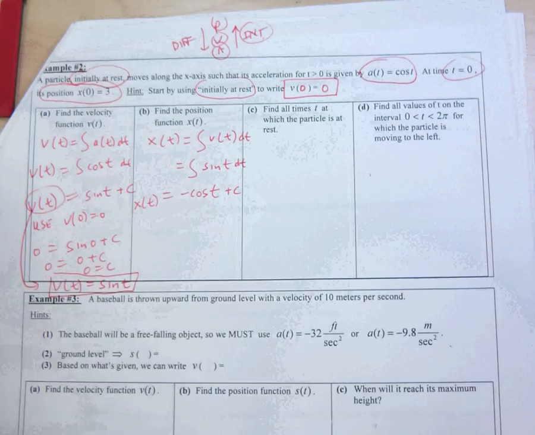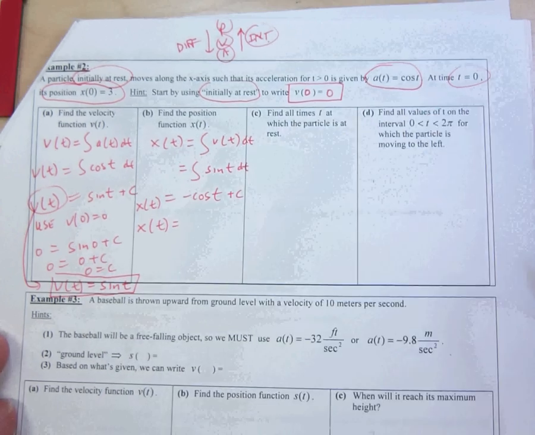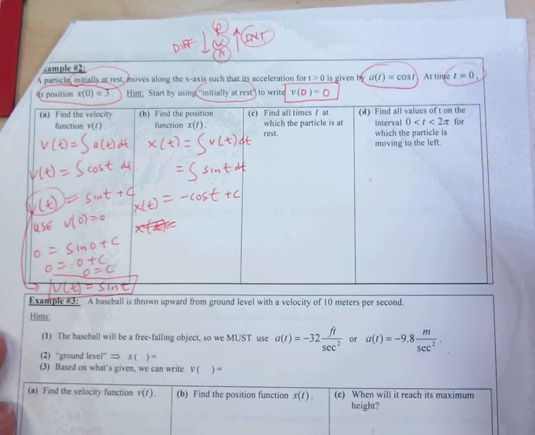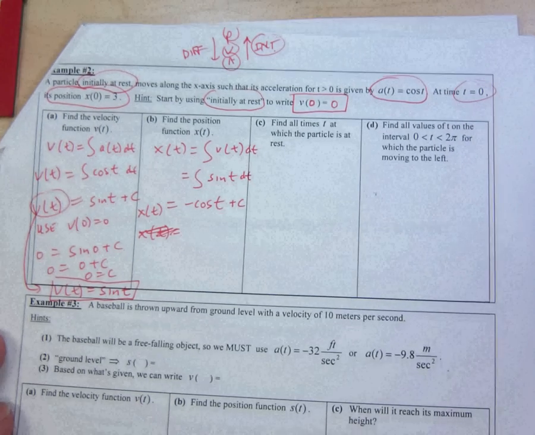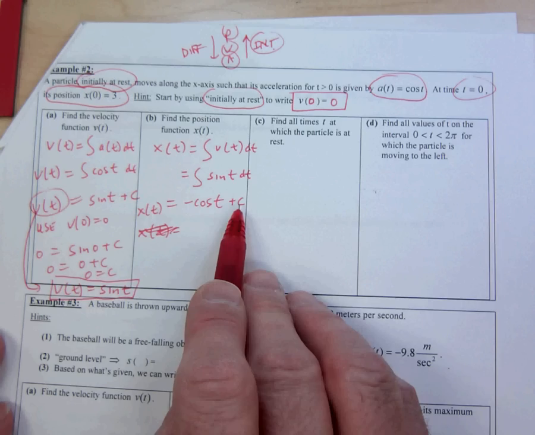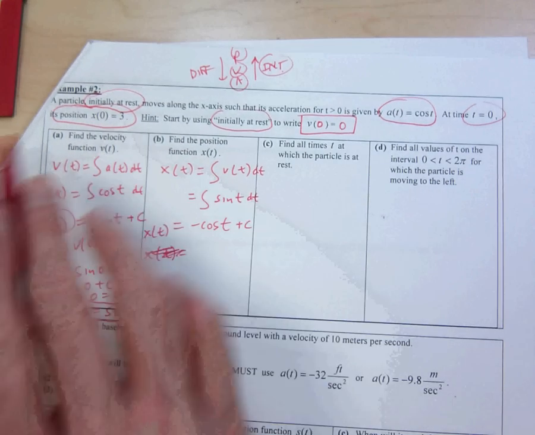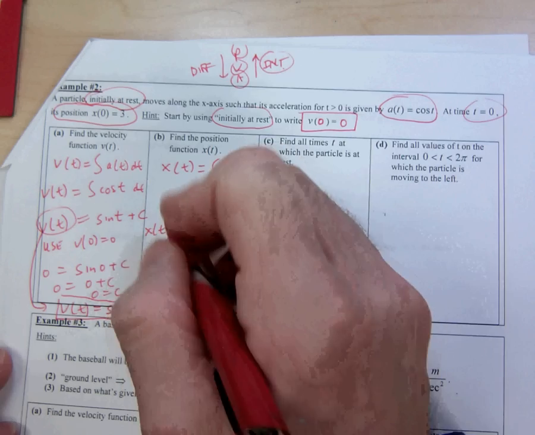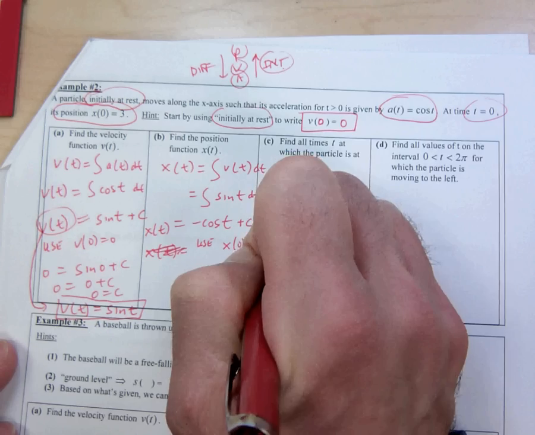Okay, now. Do I have anything that helps me find c here? What do you think? Do I have anything that helps me find this c here? That's right. So I'm going to use the fact that x of 0 is 3 to find c.